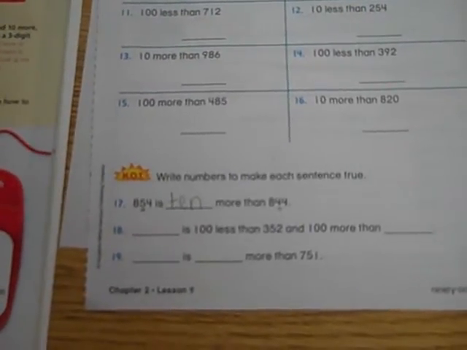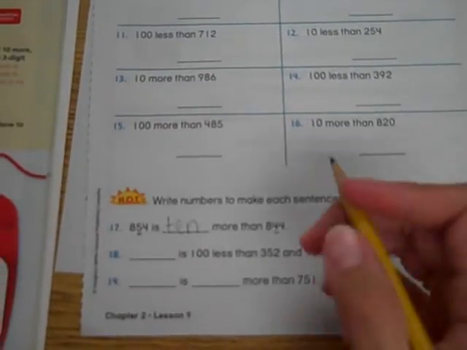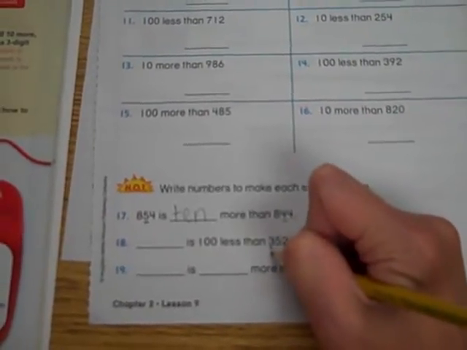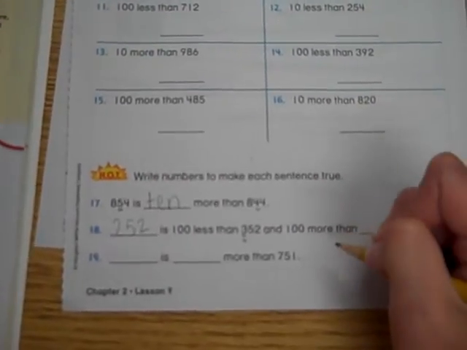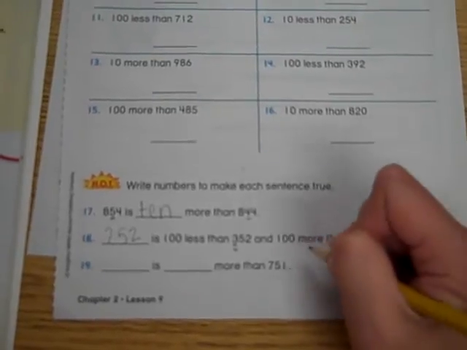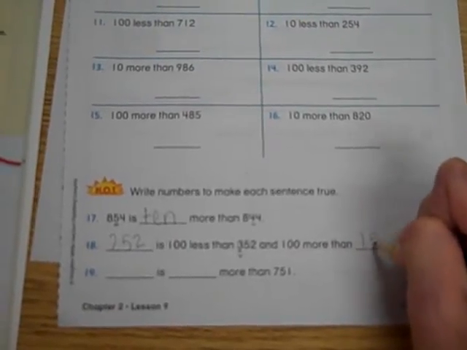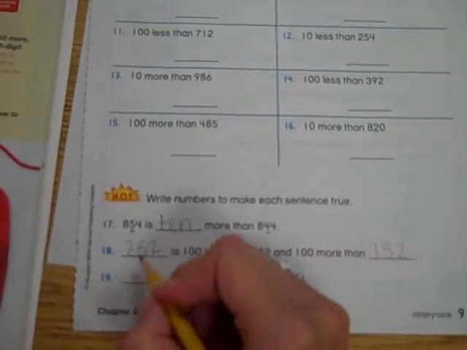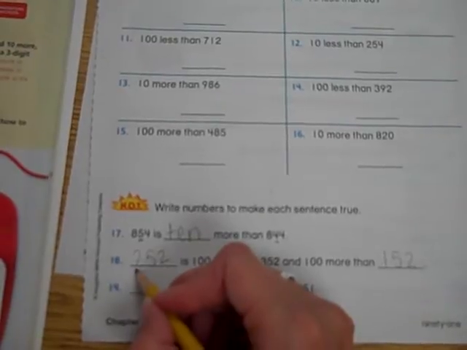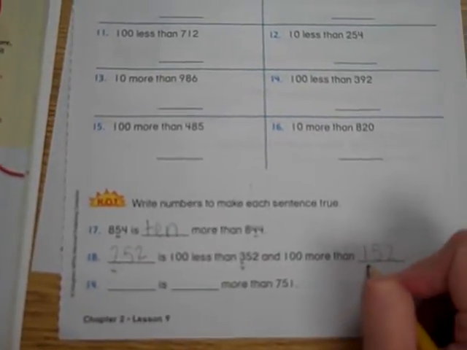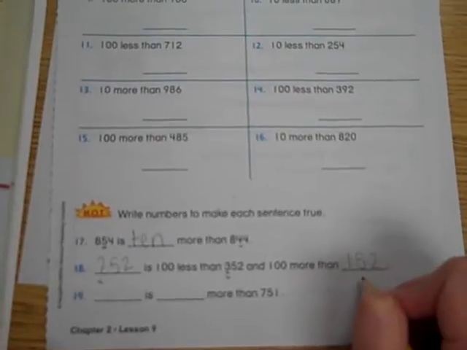Blank is 100 less than 352 and 100 more than blank. Well, if we're going for 100 less, we know we have to move from the 100 spots and go down 1, making this 252. And 100 more than 152. This is a tricky one. 100 more. You have to go back to this first one and go down a number in order to get the answer to 152. See if your child can figure that one out. That's a very tricky question.